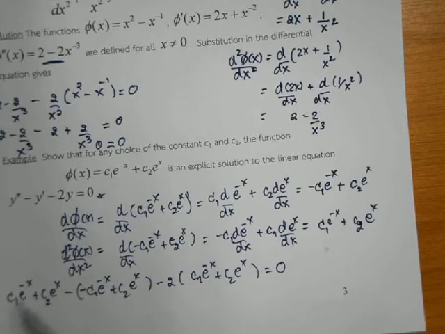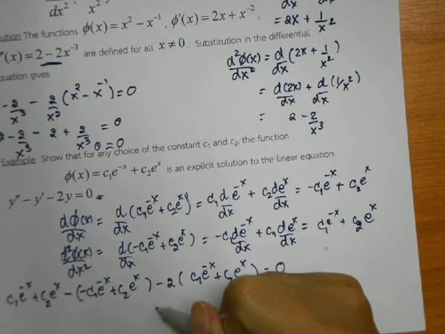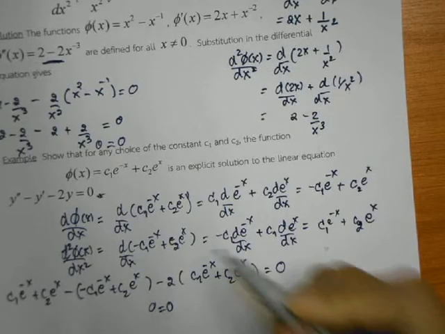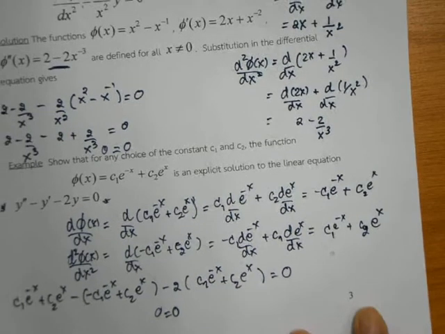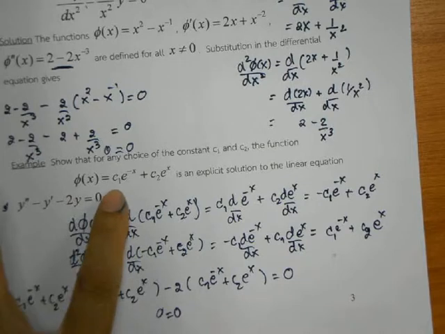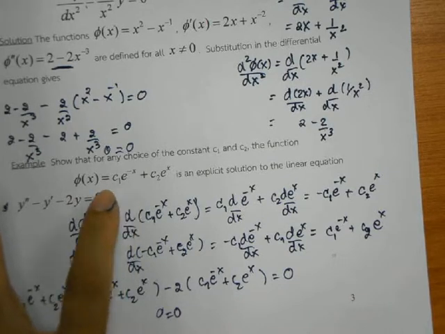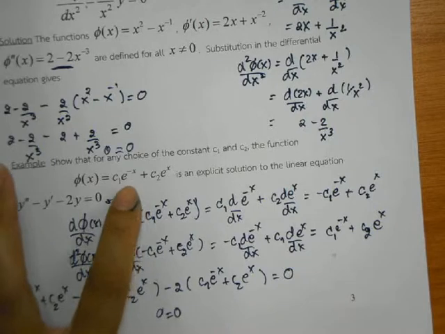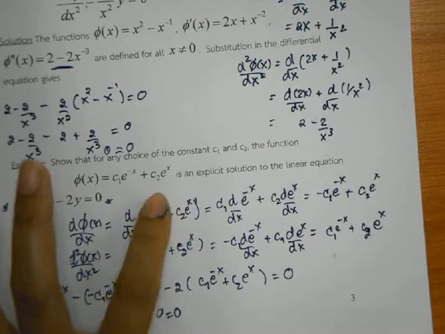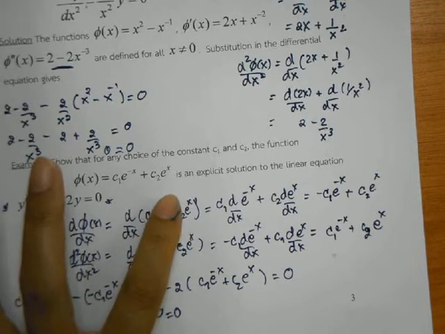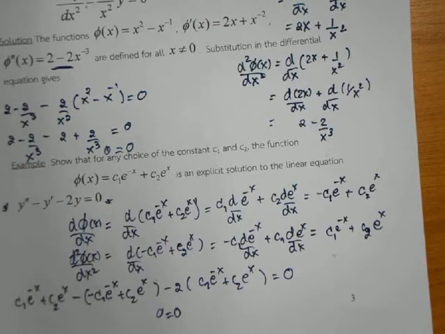So they cancel out, and you end up with 0. This means that phi equal to c1 times exponential of negative x plus c2 times exponential of x is an explicit solution of this equation. c1 and c2 can be any number depending on the boundary condition that you give.